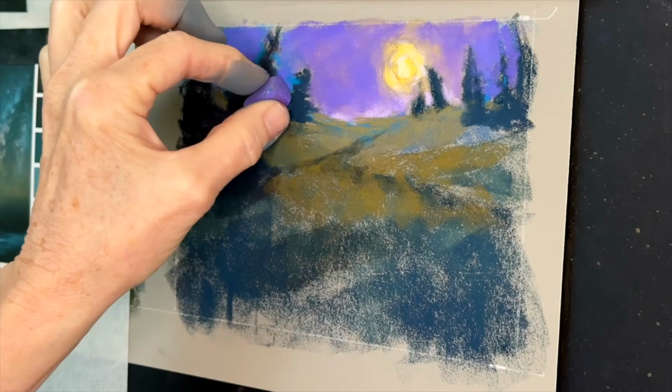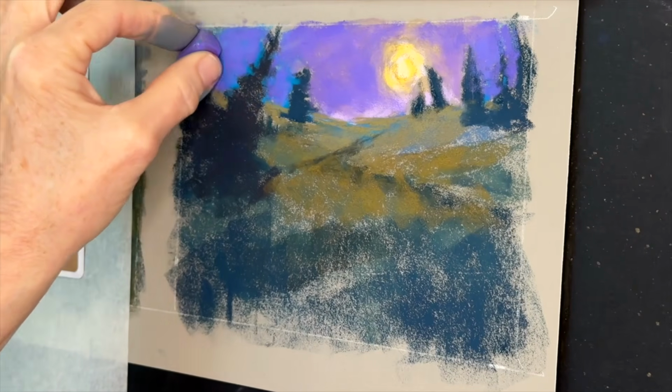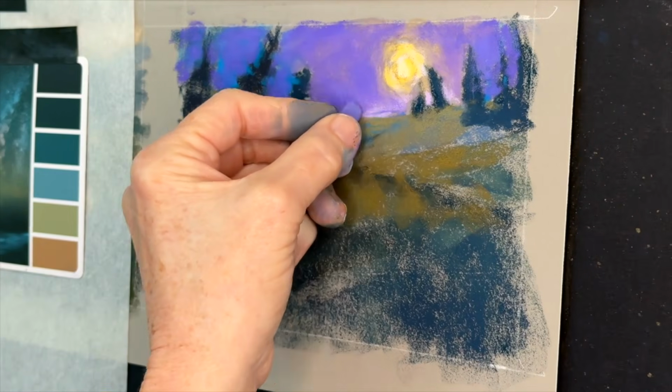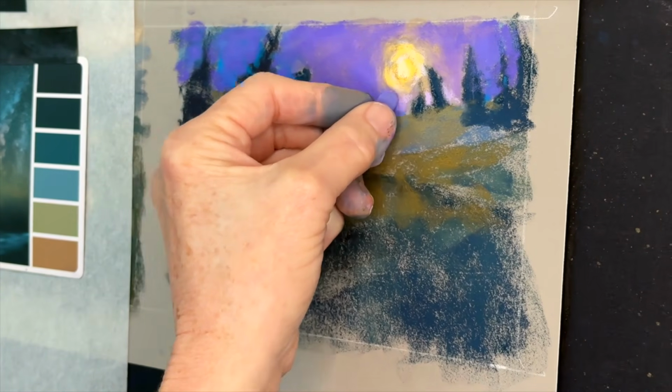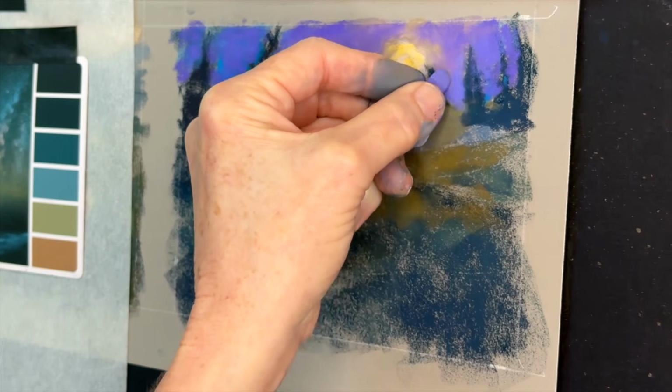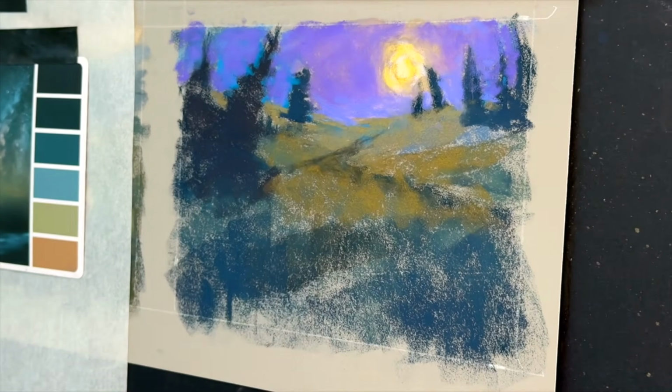All right, you can see I'm layering over that pink with a little bit of this purple, and you can see I'm getting a little bit of a transition going on here. The pink is still gently showing through, but I'm getting my sky a little bit more like a night scene now, and just keeping that moon glowing though.